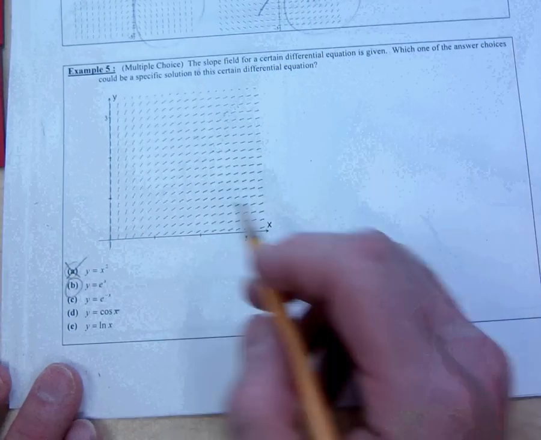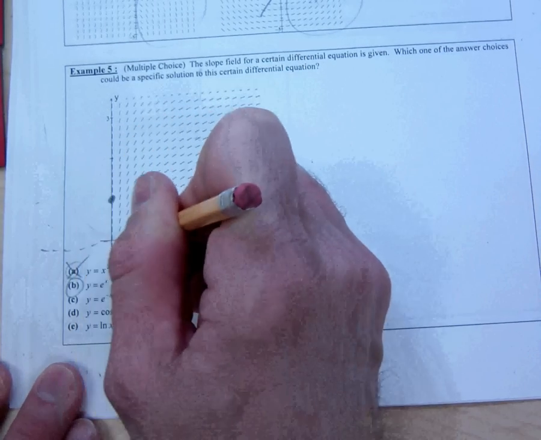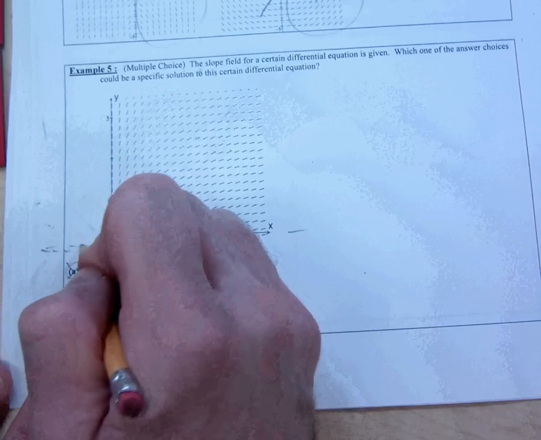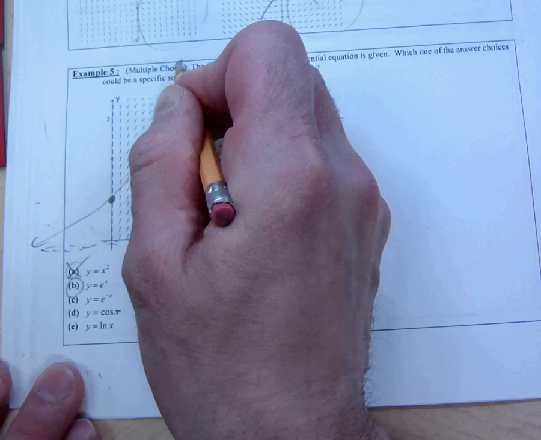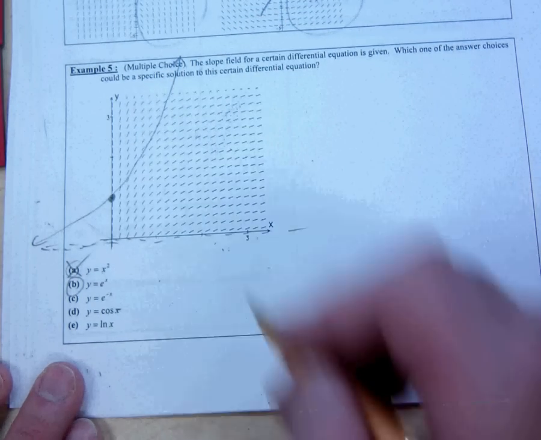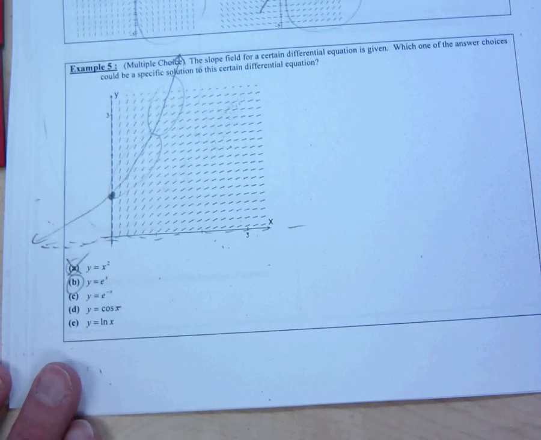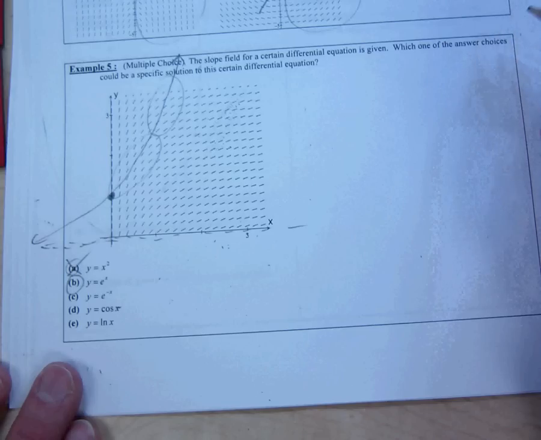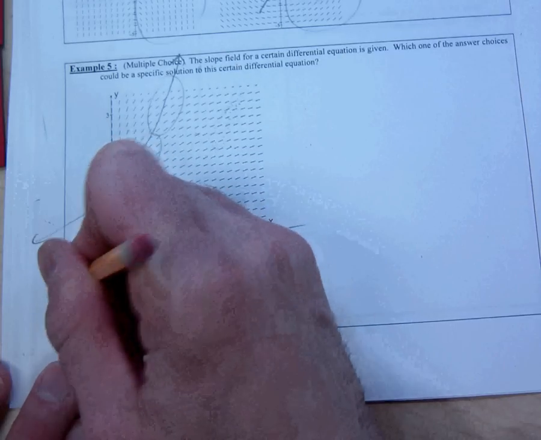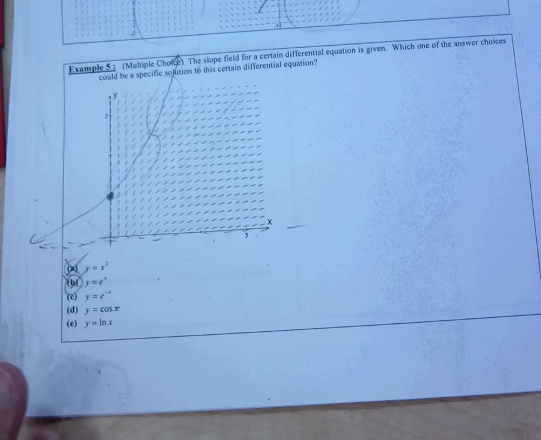What does y equals e to the x look like? Well, e to the 0 is 1. And then there's an asymptote here, right? And then the rest of it rises from left to right like this. Again, does that fit? Well, it kind of does here, but the higher you go, it looks like it's going in the wrong direction, right? So do you agree it's not B? Heads up, I don't want you falling asleep. I mean, it was close, but I think it's still a no, right?